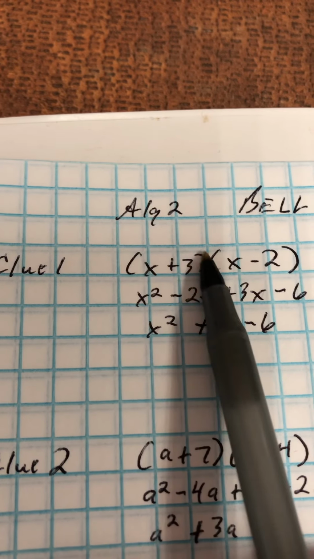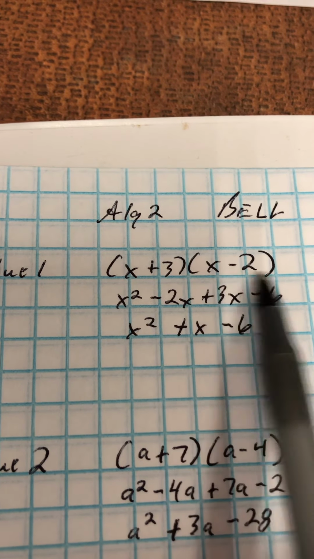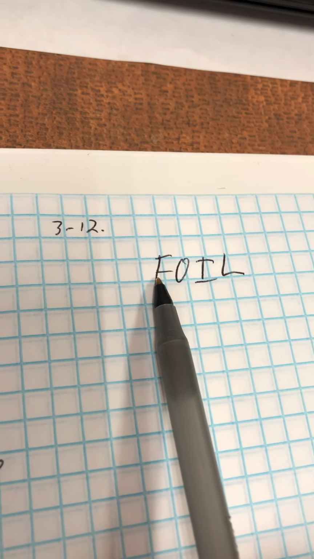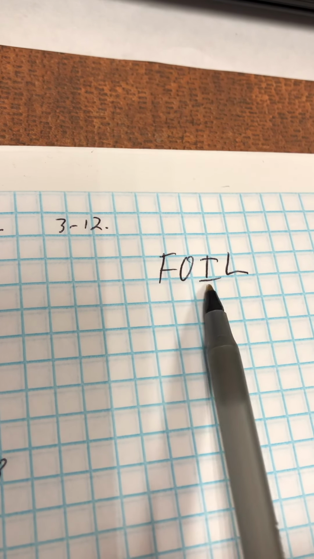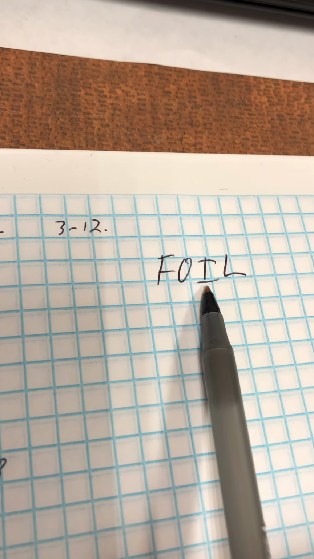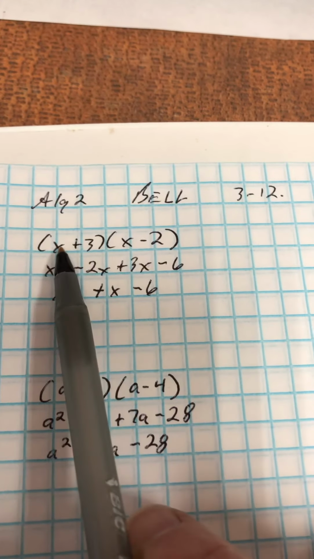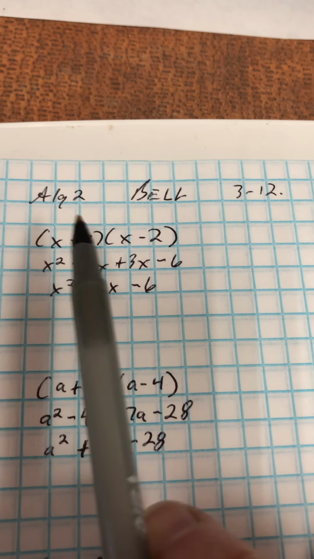The first one is (x plus 3) times (x minus 2). Remember the FOIL method. We multiply the first items in each, then the outside items, the inside items, and then the last times the last. First times first: x times x is x squared.